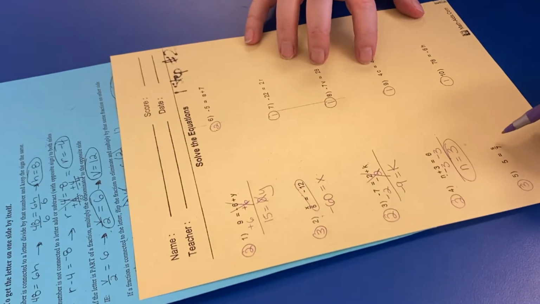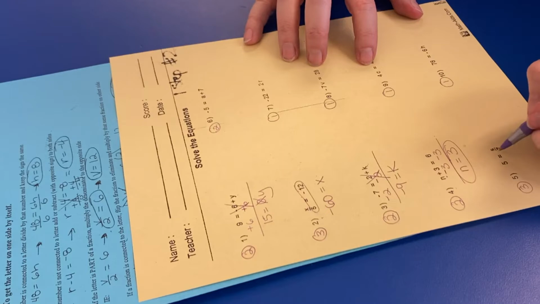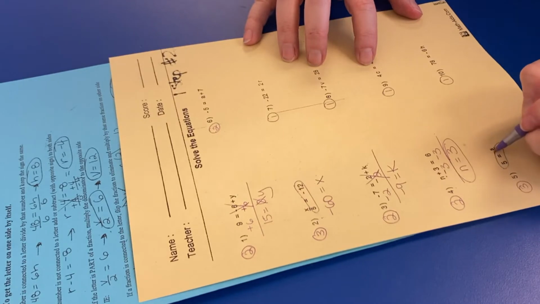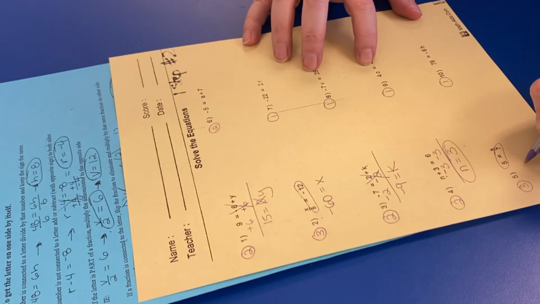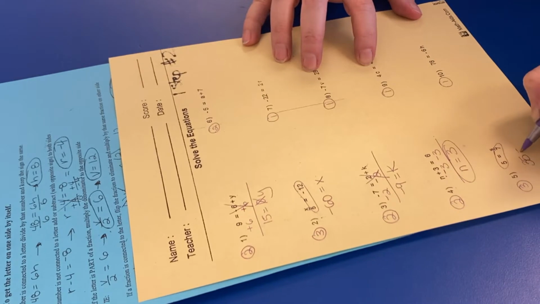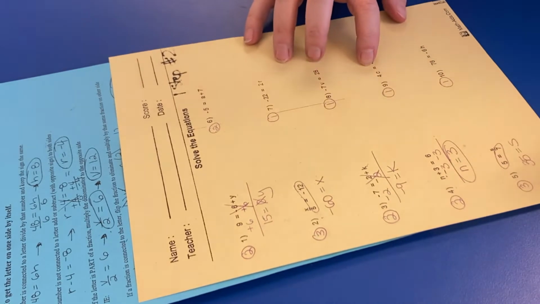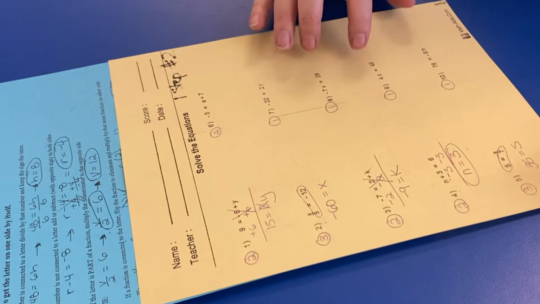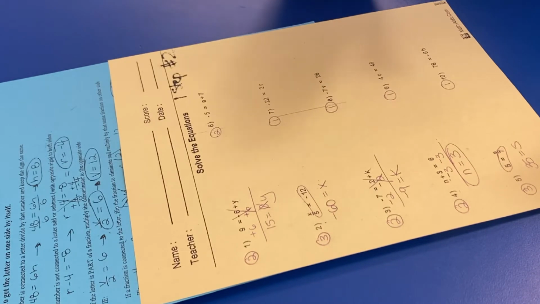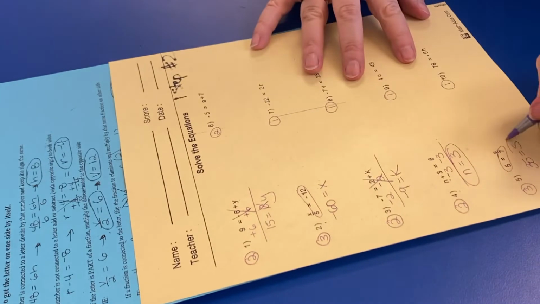Now we got, if the letter is part of a fraction, we're going to multiply the denominator to the opposite side. So 5 times 7 is 35 equals s. Remember, on the ACT, you can use your calculator. Use your calculator if you don't have the math facts memorized. Better safe than sorry. Use your calculator. Make sure you have your calculations right.